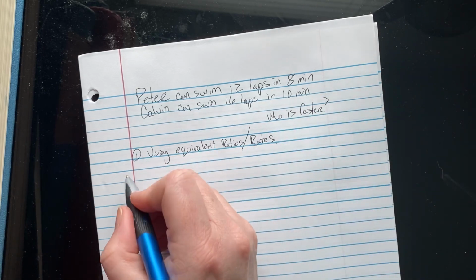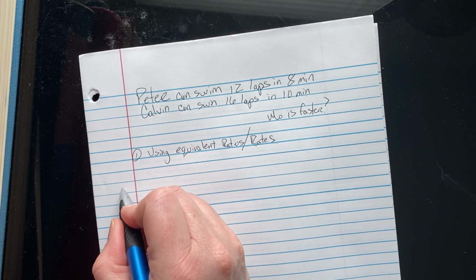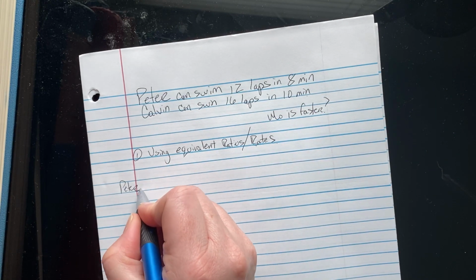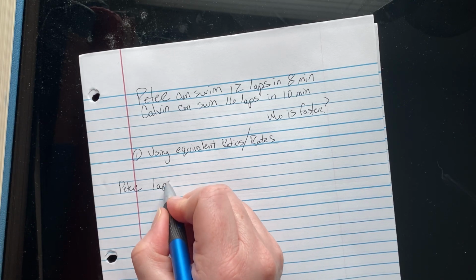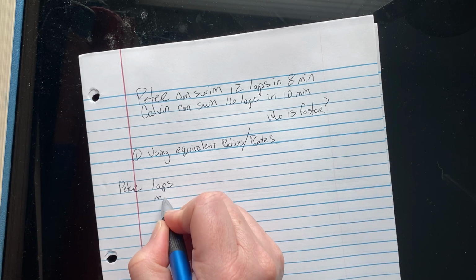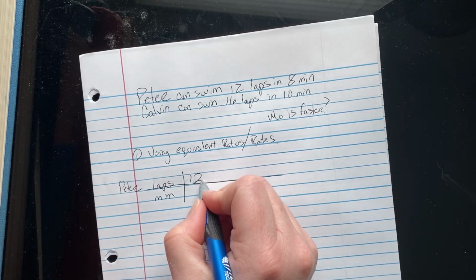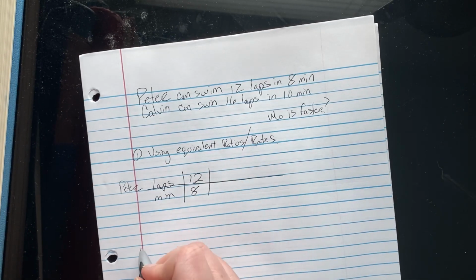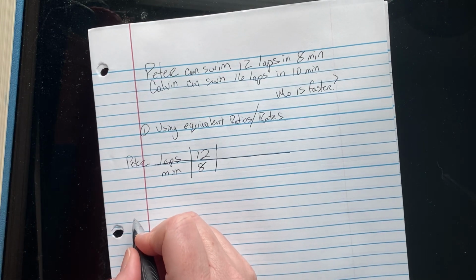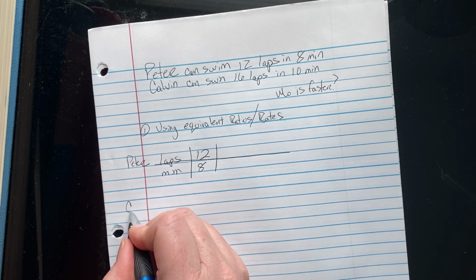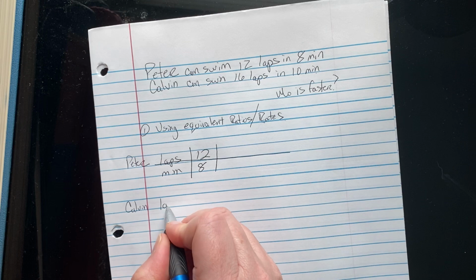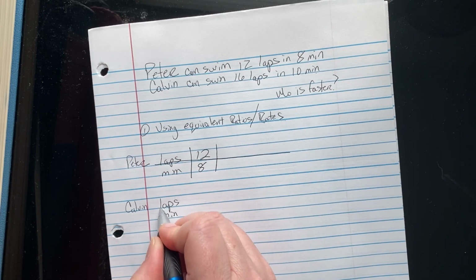So I'm going to start my ratio table for Peter, and I'm going to have laps and minutes as my labels. Peter can swim 12 laps in 8 minutes. And then I'm going to skip a couple lines just because of the demonstration that I'm going through. And I'm going to put Calvin here. I'm going to keep my labels in the same order.